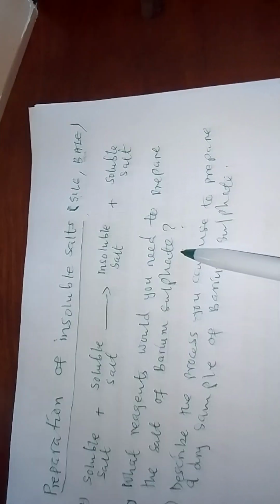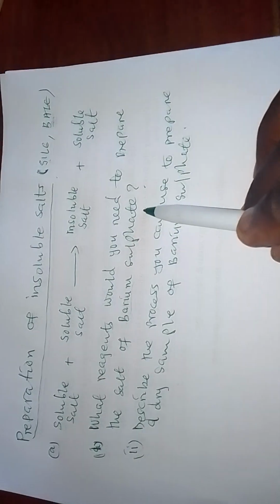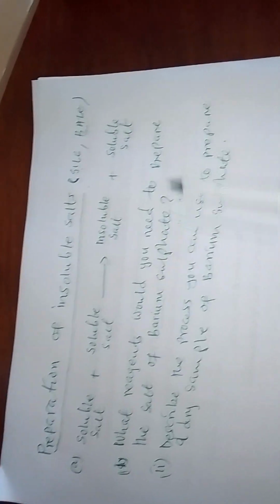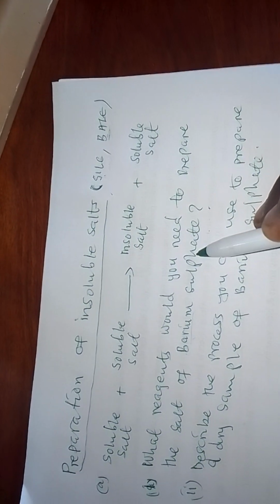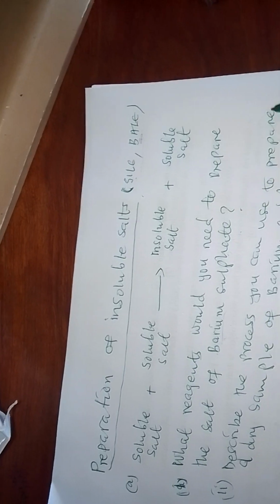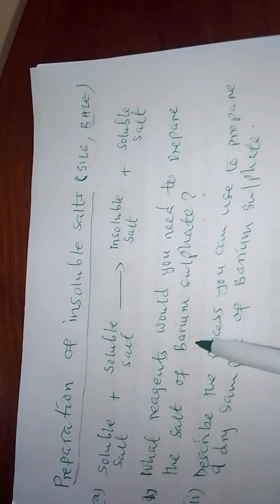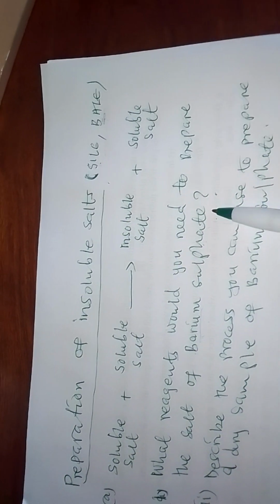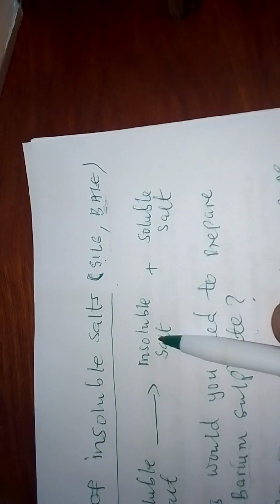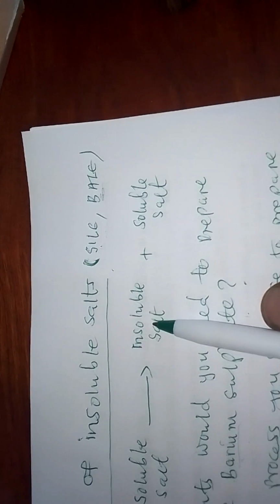You ask yourself a question here. What salt do you want to produce? Of course, the salt you want to produce is barium sulfate. And is this barium sulfate a soluble salt or an insoluble salt? Indeed, the salt itself is an insoluble salt. Which means you put it in this position.